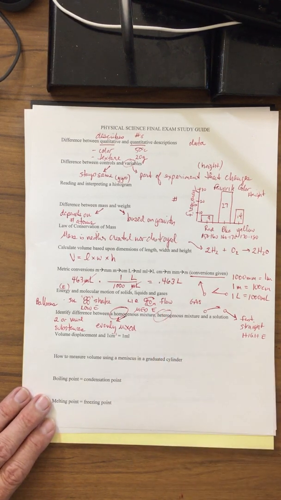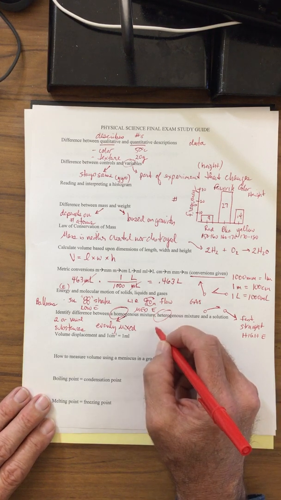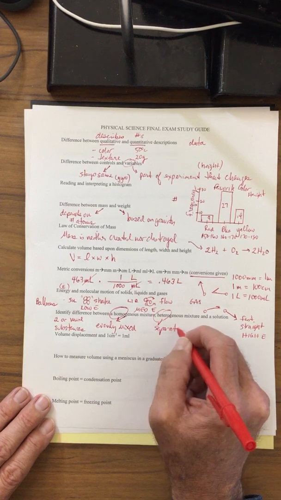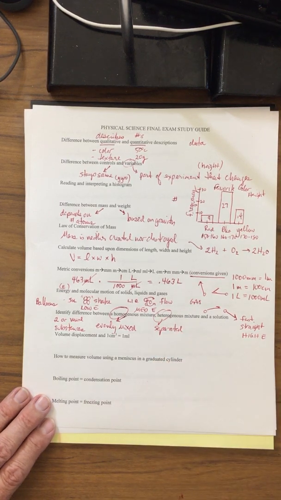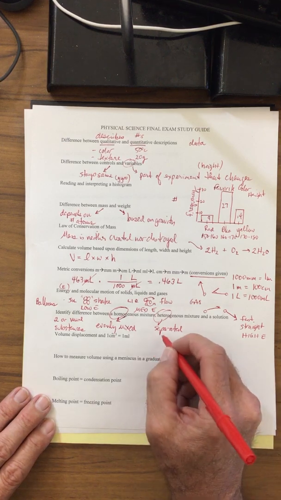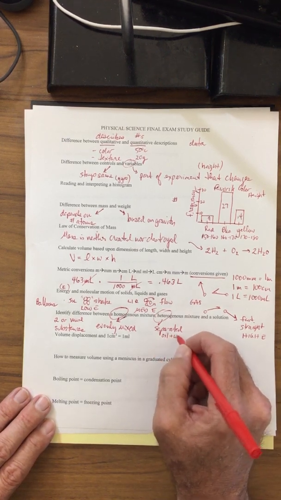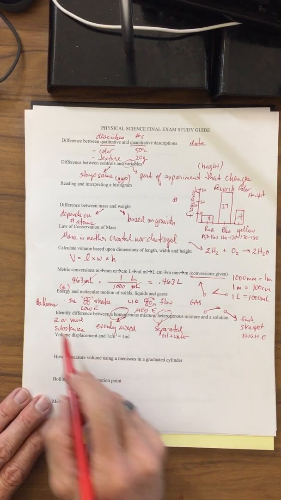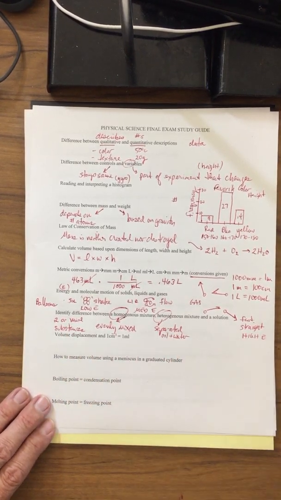Hetero means other, meaning they don't have the same consistency. They're opposites of each other. So these are going to be separated. To give an example, we have the classic example of oil and water. Those don't mix. That's heterogeneous: two or more substances that are separated, oil and water.